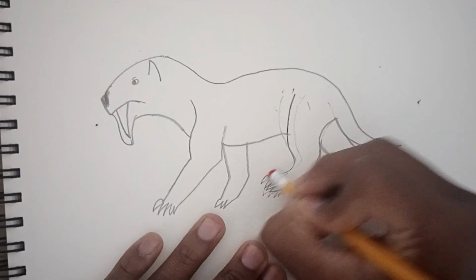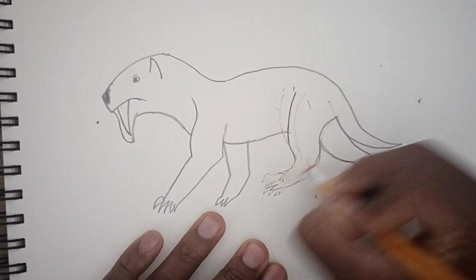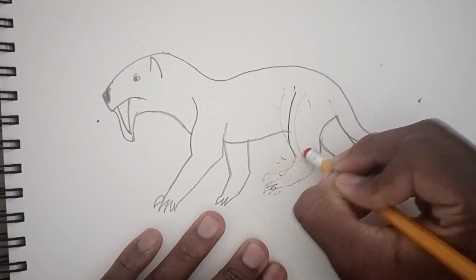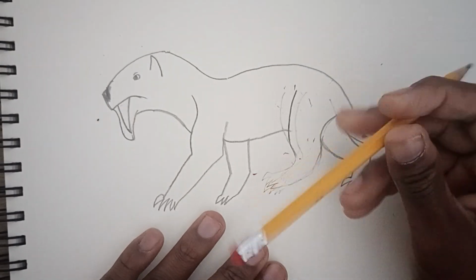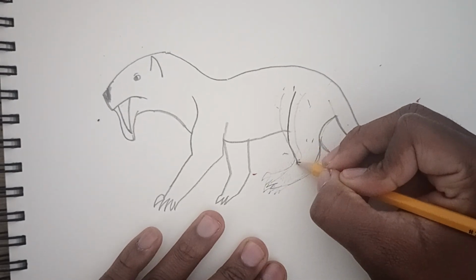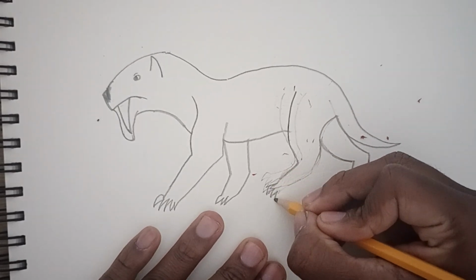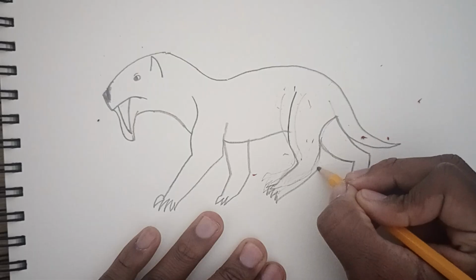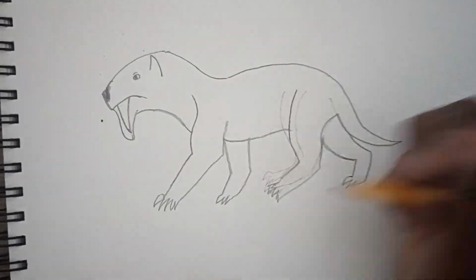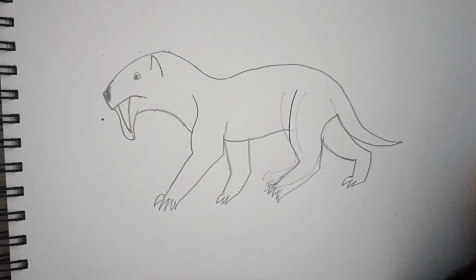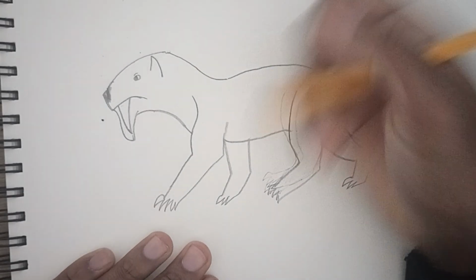I can do more corrections on the feet again. Let me see. I could draw it like this. Yeah, that's better. I can draw the stripes on his back too.